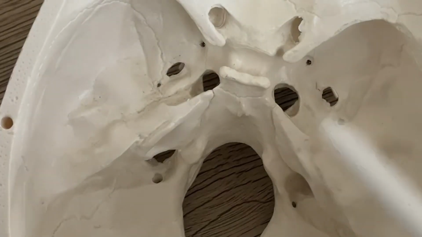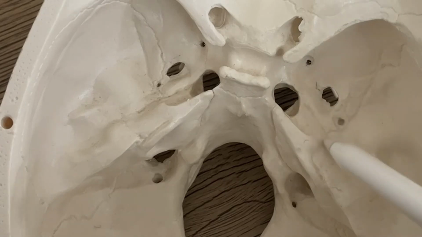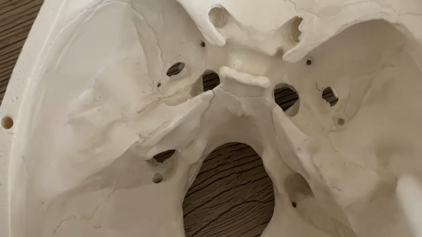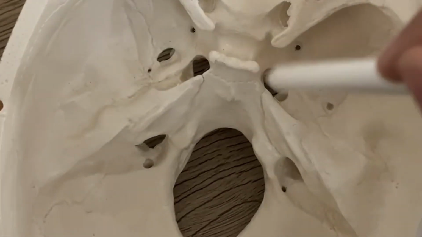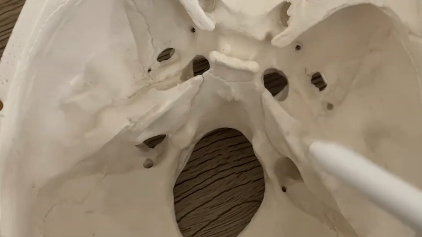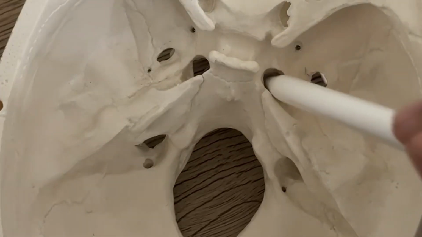Sphenoid and petrous. Can you see the end of the sphenoid? The greater wing. This is the end of the sphenoid, and this is the start of my temporal. This is all temporal, specifically the petrous part of my temporal. This foramen lacerum sits right between those. It separates the sphenoid and my petrous part of the temporal bone. This is how you know this is the foramen lacerum.